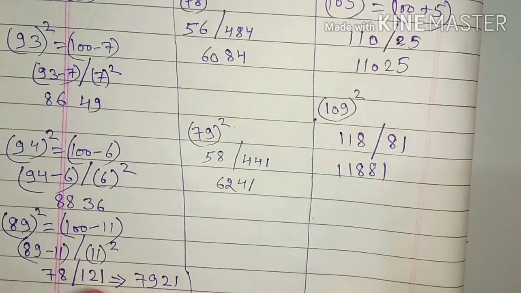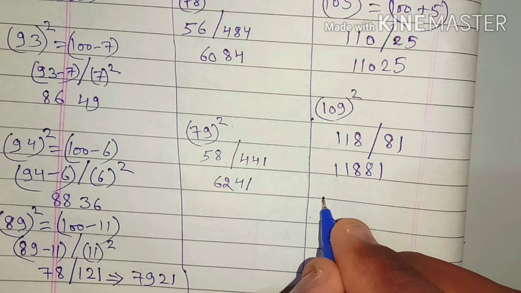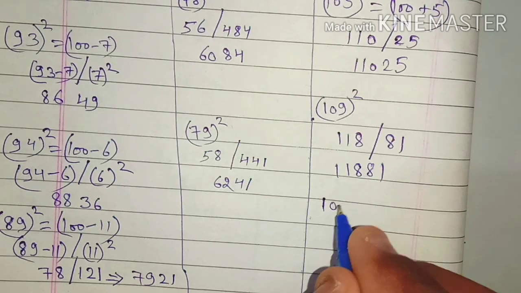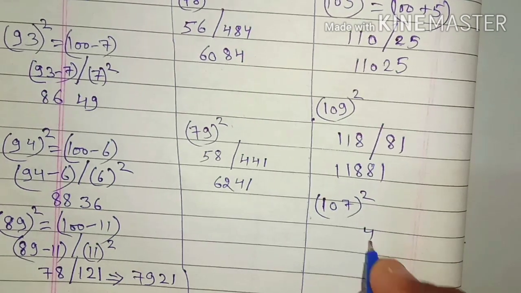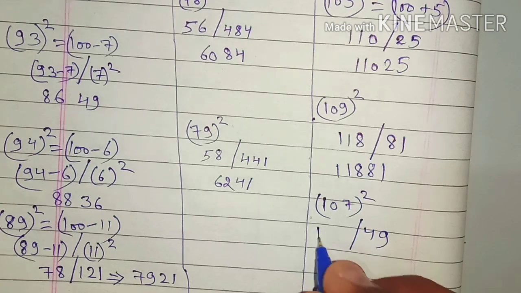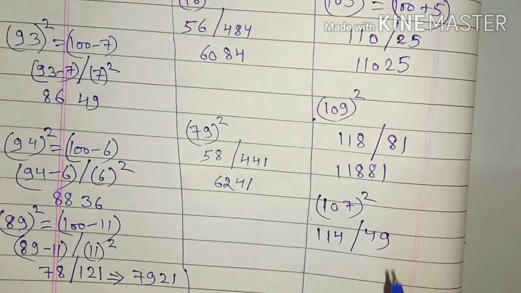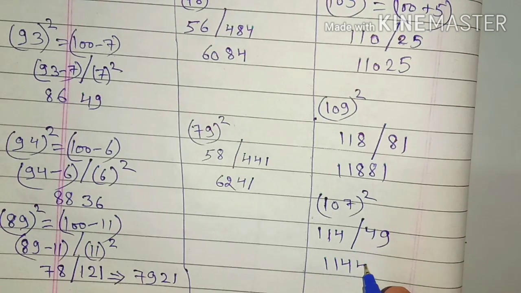Taking one more example, square of 107. Square of 7 is 49. 107 plus 7 becomes 114. There are 2 digits, so we can write directly 11449.